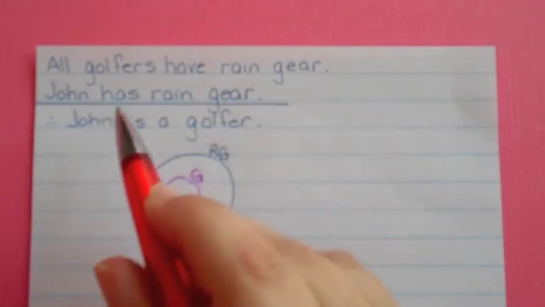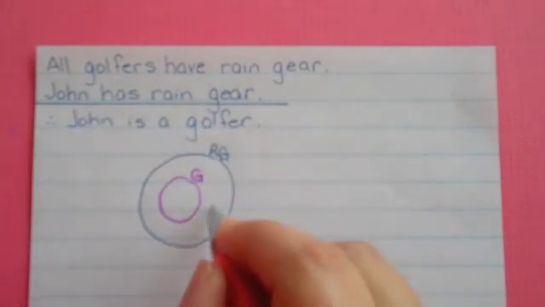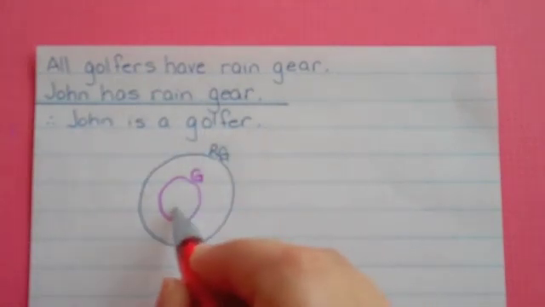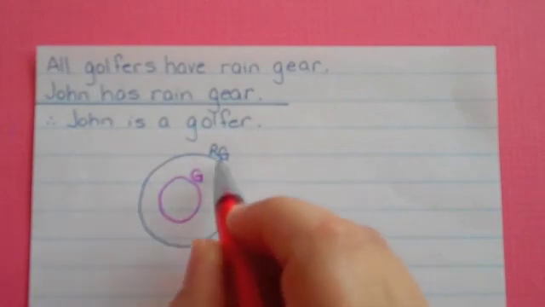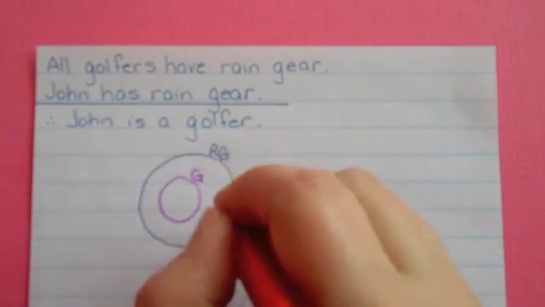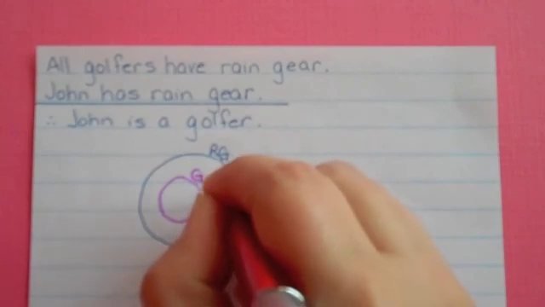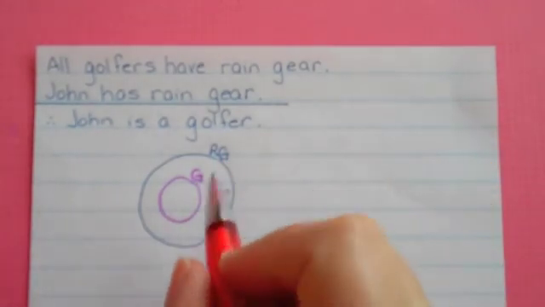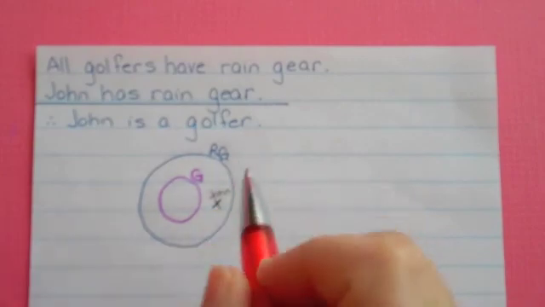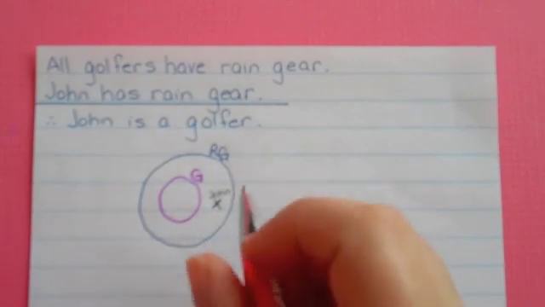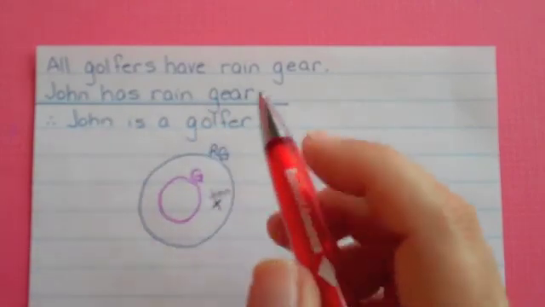So when I go to put John has rain gear, I could put John here or here, as long as it's inside this circle. I'm going to decide to put John here, John being an element, because in this case, the conclusion doesn't follow. The conclusion is John is a golfer.